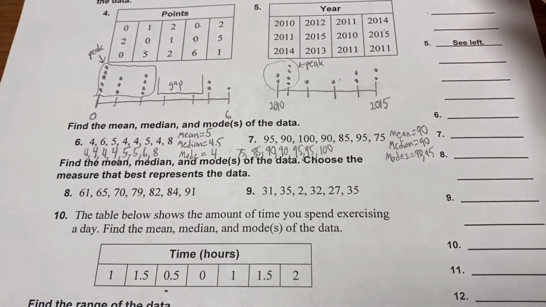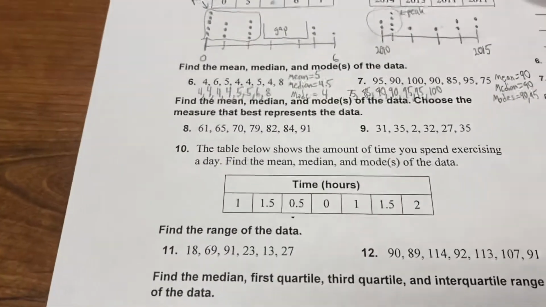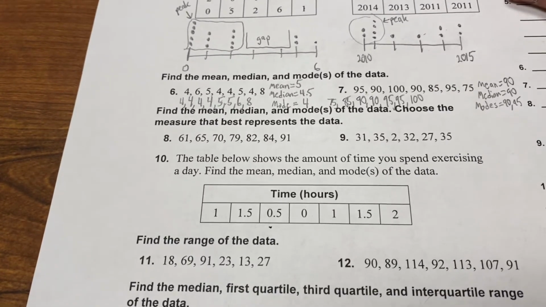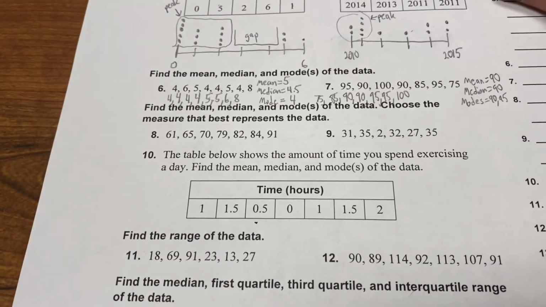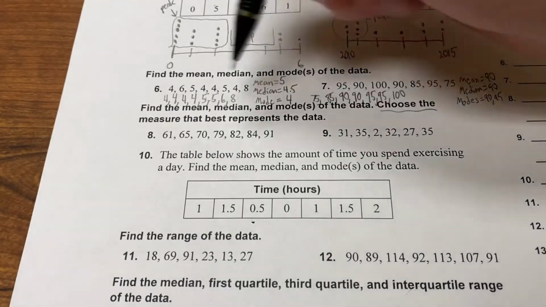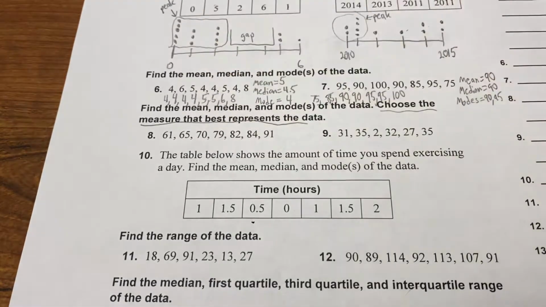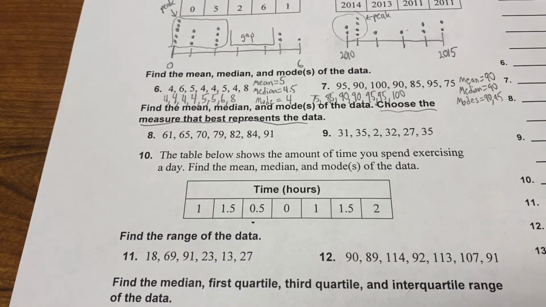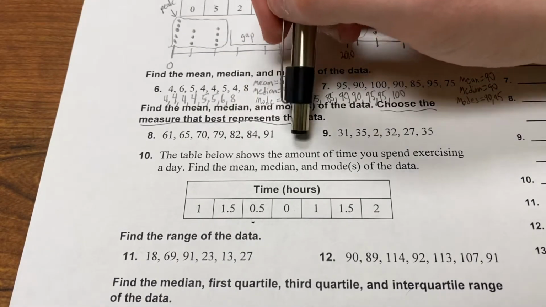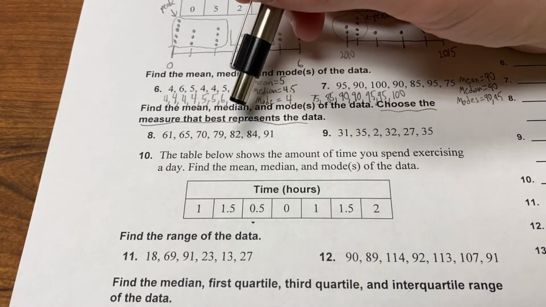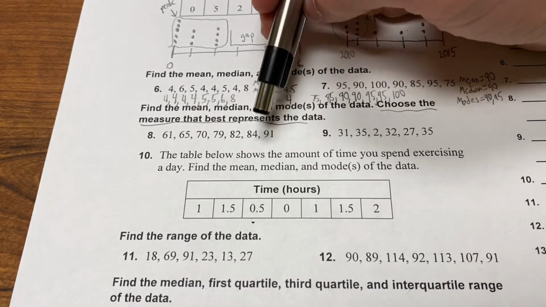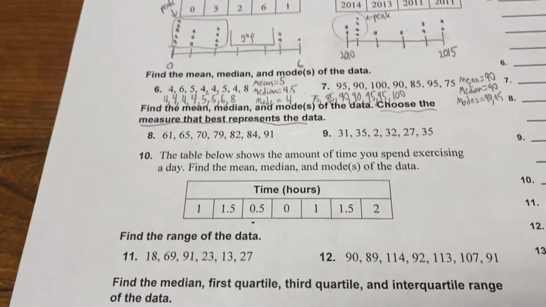All right. So number 8 and 9 are pretty much the same thing. Find the mean, median, modes of the data. Choose the measure that best represents the data. When we're asked to choose the measure that best represents the data, it wants us to say, what measure do we think best represents all of the different numbers in the set? So I'm going to find the mean, median, and modes of these, and then I will come back.